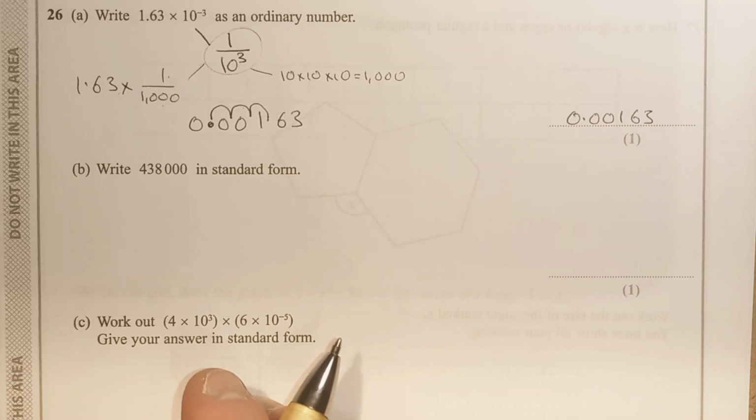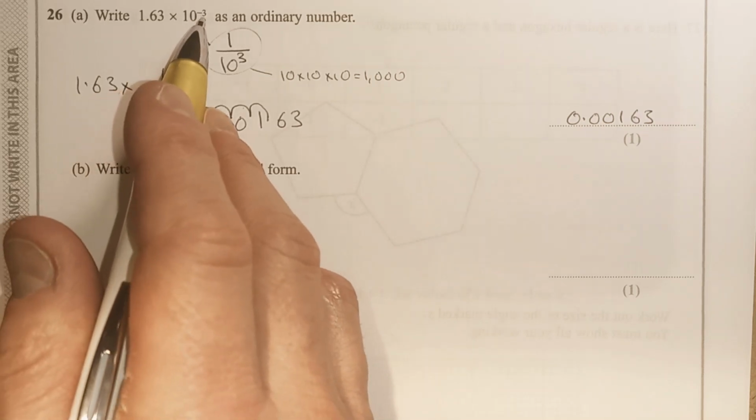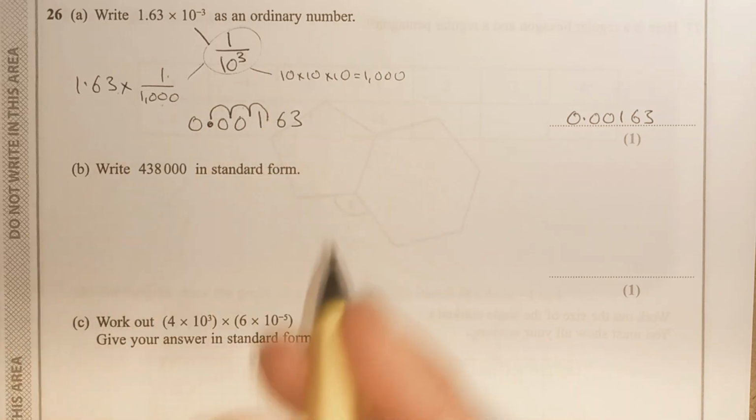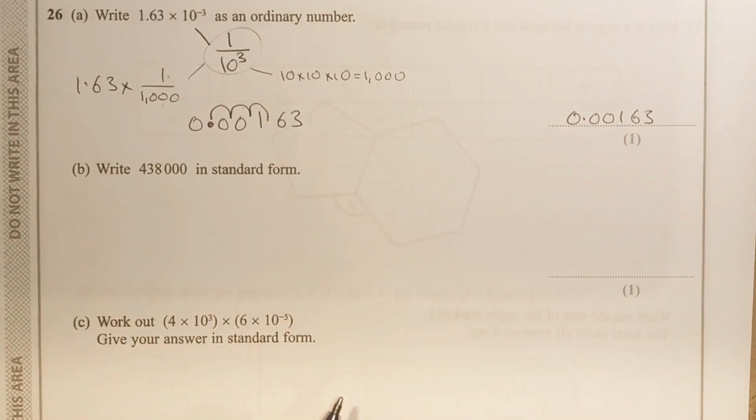I feel I might have overcomplicated that. You could probably just say it's minus 3, so we're going to move it 3 to the left. But I think hopefully this just helps to add a little bit of reasoning for why that works.